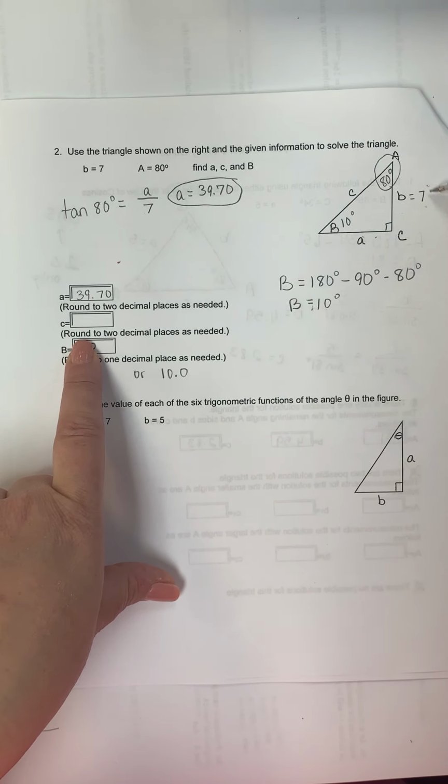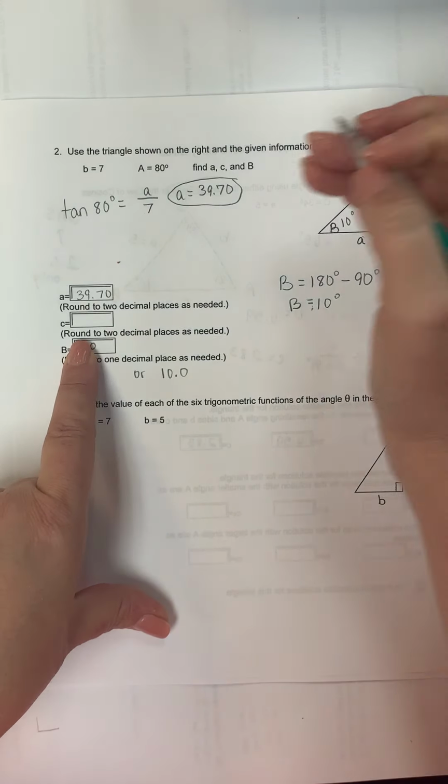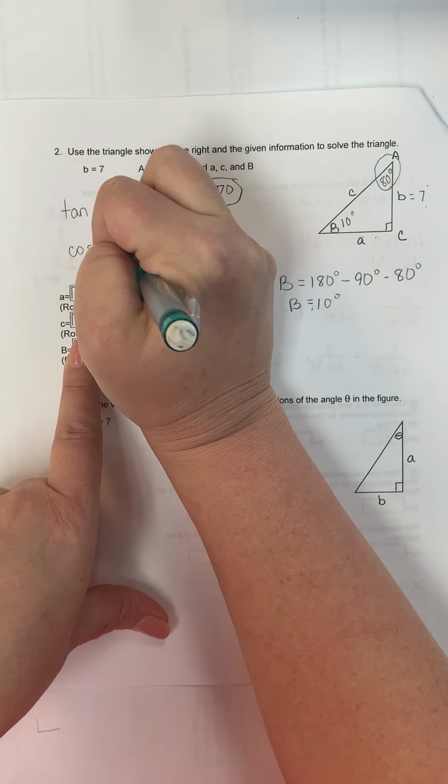Okay, now I want to find C. Well, you have B and you have A, so you could use the Pythagorean theorem and find C. Easy enough. Or you can use your SOHCAHTOA relationships. Here I see that I have 80 degrees. I'm looking for the hypotenuse, and I have the adjacent. Okay, well, adjacent and hypotenuse is a cosine relationship.